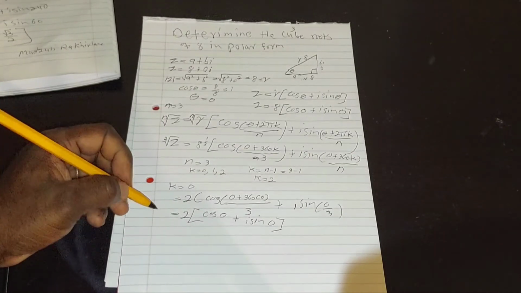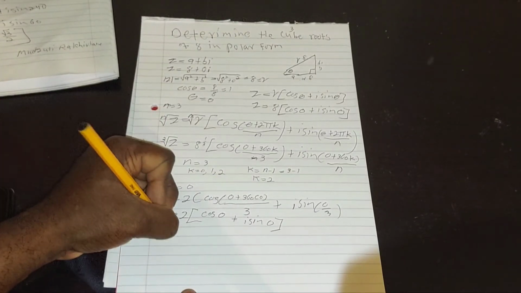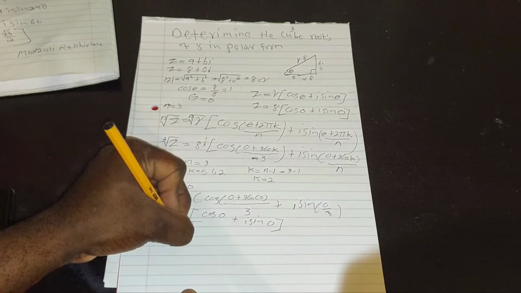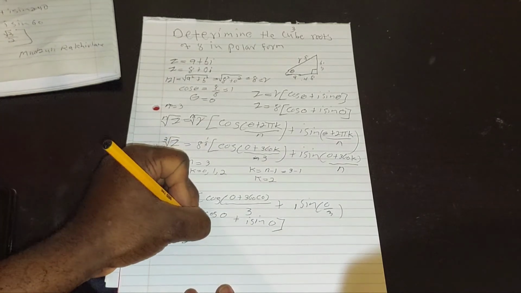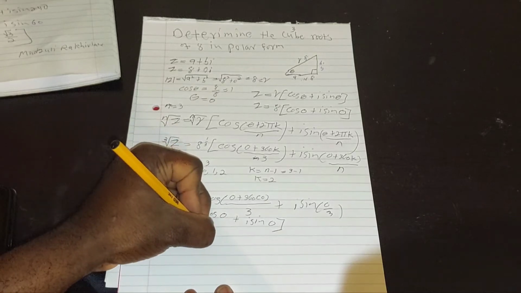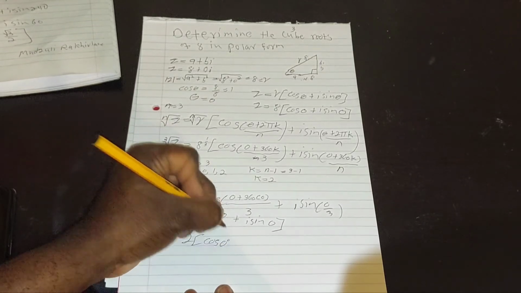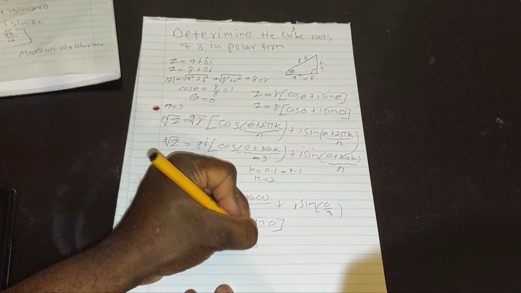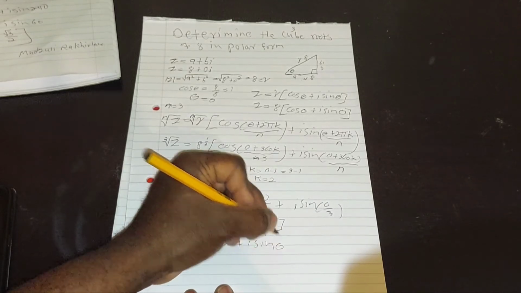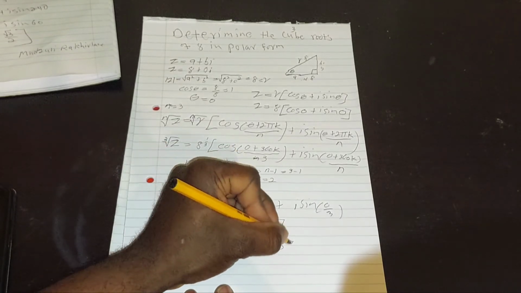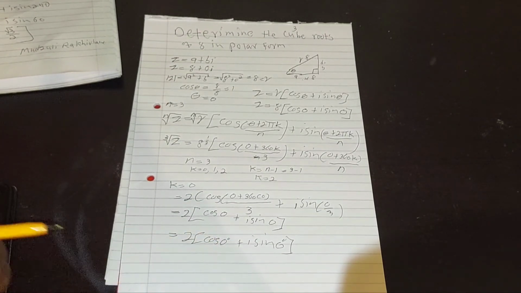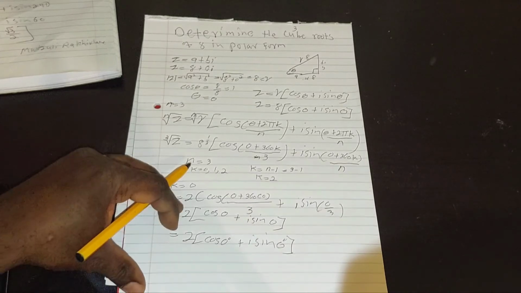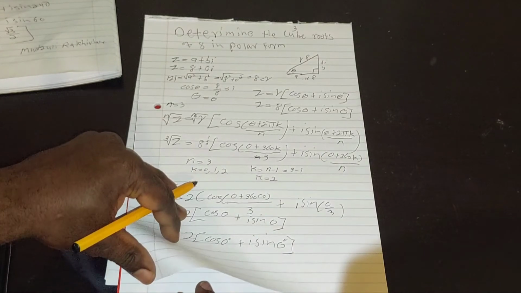So this is the answer. If k equals 1, you can continue with the calculation, but I'm just gonna leave it here. Cos 0 degrees plus i sine 0 degrees. So you can calculate what is cos 0 plus i sine 0. But this is the first one.